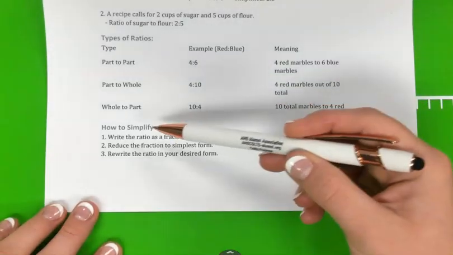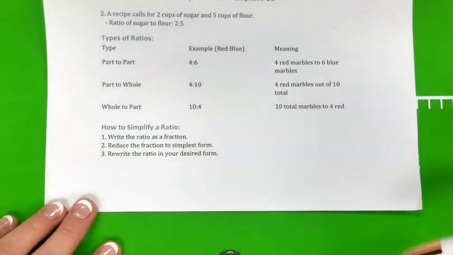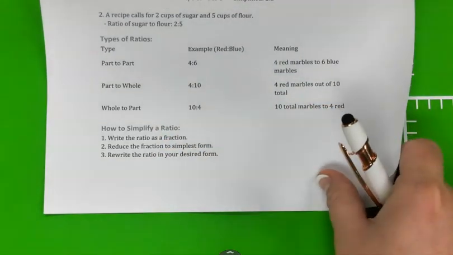And then again, to simplify, write it as a fraction, find your common factor, and then you can simplify it and rewrite it in whatever form it's asking.